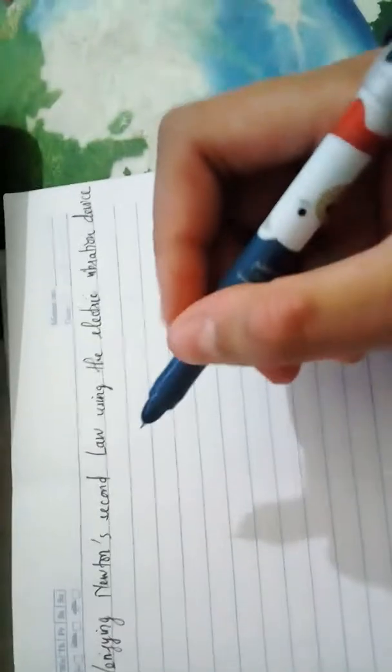Hello everyone, today I talk about the experiment of verifying Newton's second law using the electric vibration device. The law states that the acceleration is proportional to the force acting on the object and inversely proportional to the mass of the object. My presentation has 5 parts. First of all, purpose.